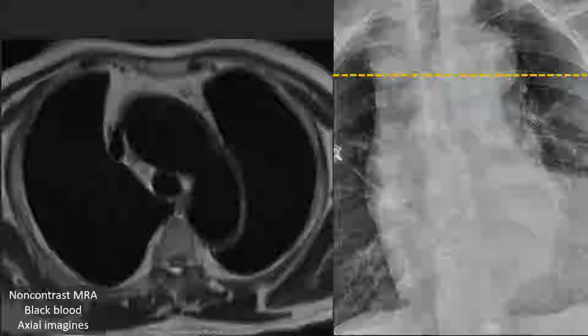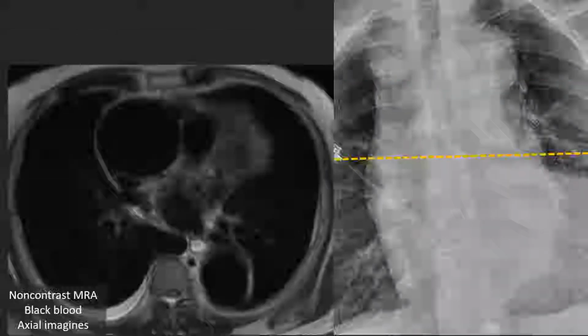This patient has a known aortic aneurysm and has been undergoing annual surveillance imaging with MRI. Aneurysms can be surveilled with CT or MRI, and this patient was being followed with the latter. This is an axial non-contrast MRA black blood image of the aorta at the level of the aortic arch. As we move more inferiorly, we can see the ascending as well as the descending thoracic aortas.